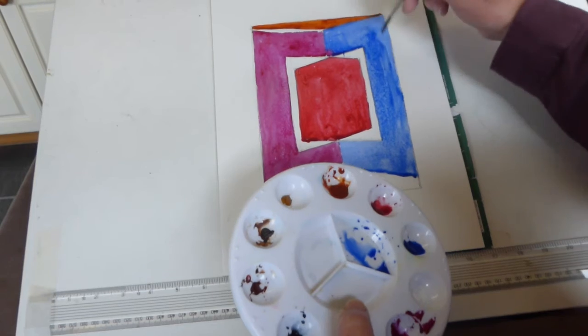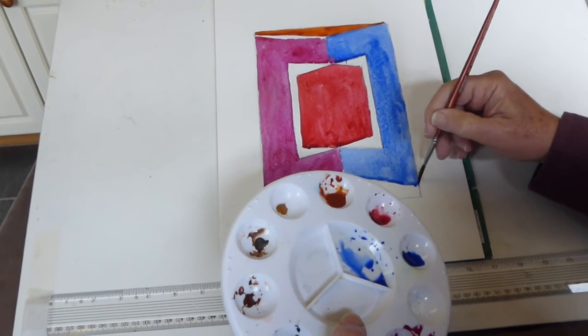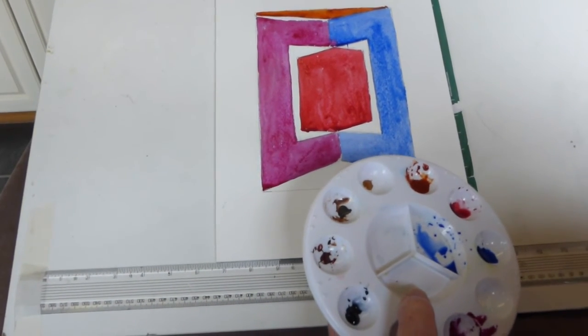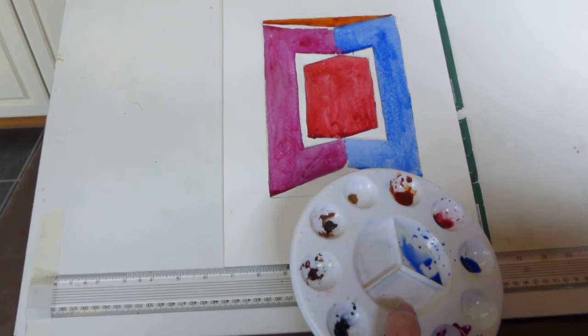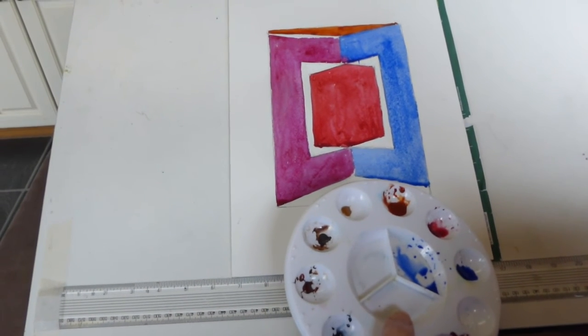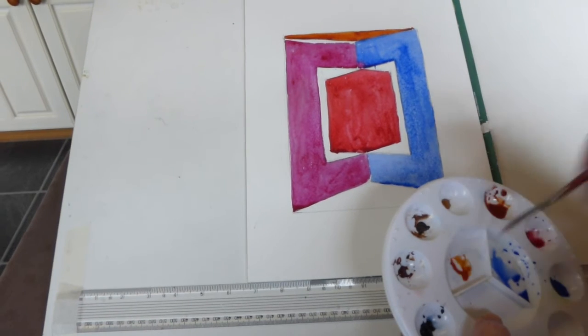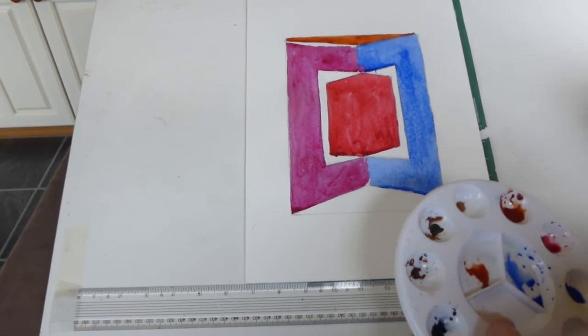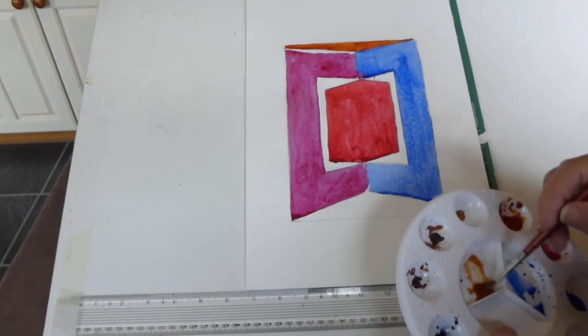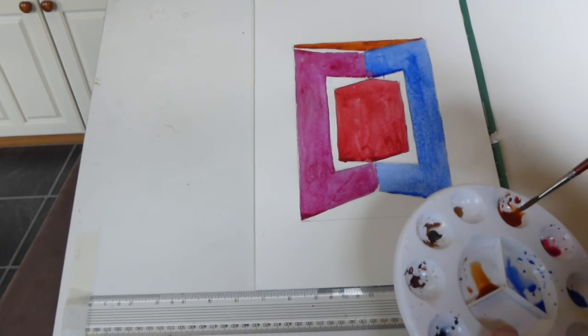Something like this is quite simple, but it creates quite a lot. Now what I'm going to have to do here is use, I think, the burnt sienna, which again I'm going to thin right down so it's lighter, and it's going to go in between the red and the purple lake.